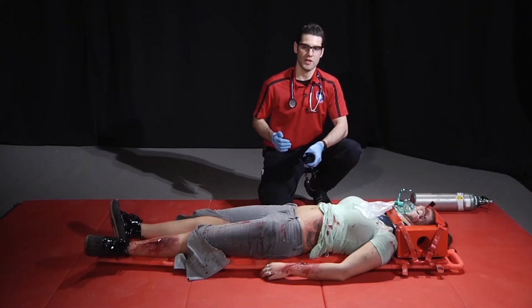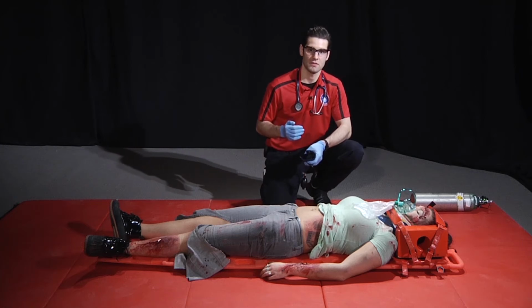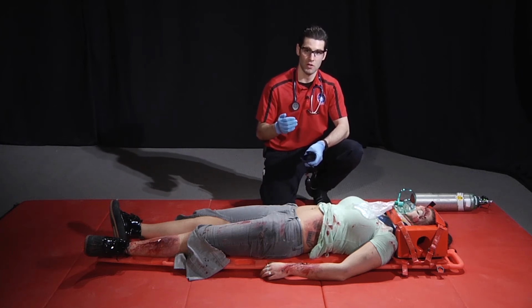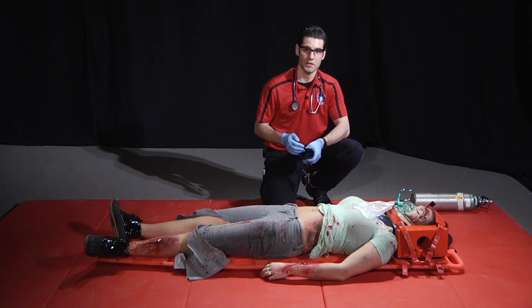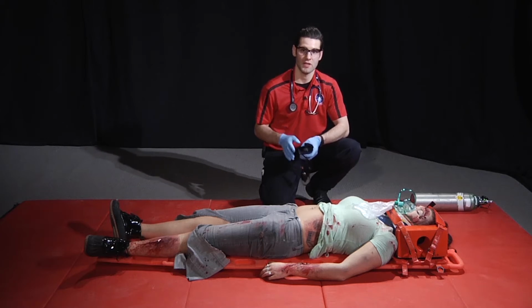After packaging and transporting the patient to the back of the ambulance, I'm going to get a baseline set of vital signs to include a blood pressure, pulse, respiratory rate and quality, SpO2 level, and a pain scale if appropriate.